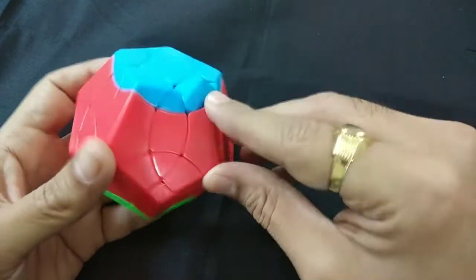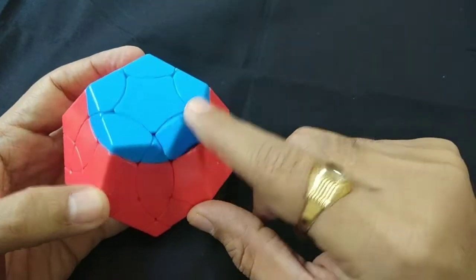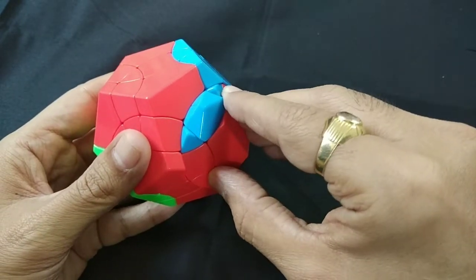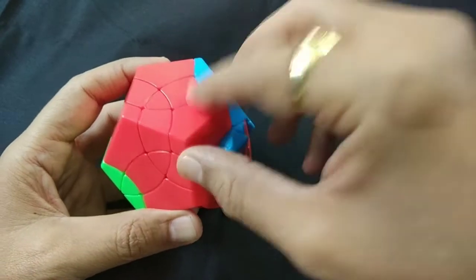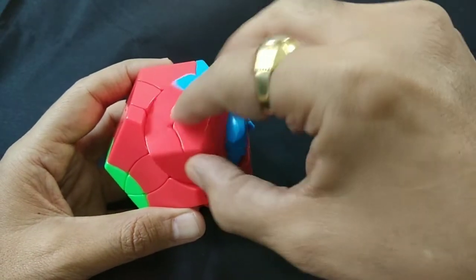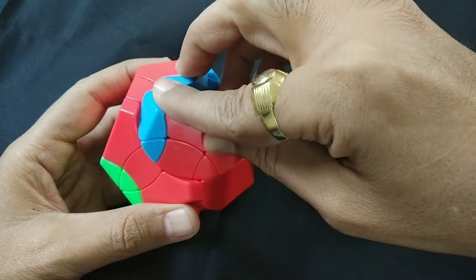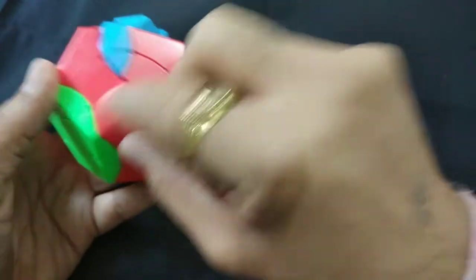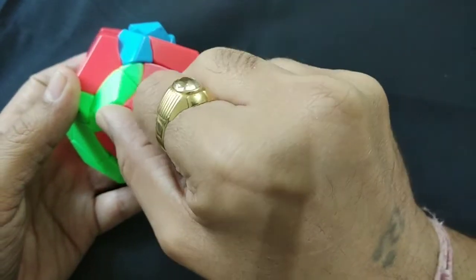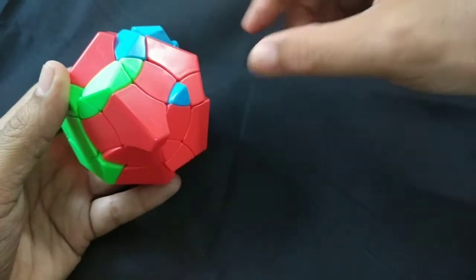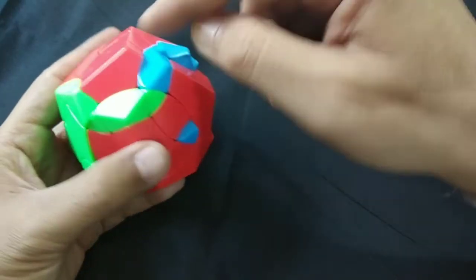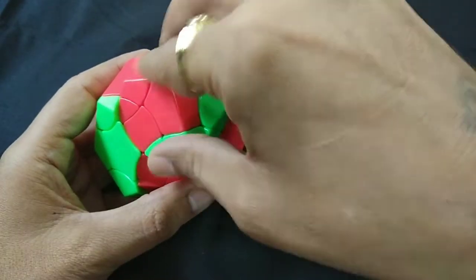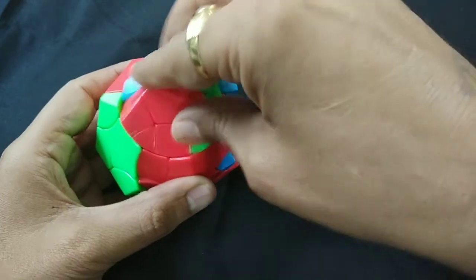I'll just show you. The edge which is not solved, bring it down like this. This layer, this portion, you need to bring it like this. Then this portion you need to bring it up, and this you need to rotate 180 degree.